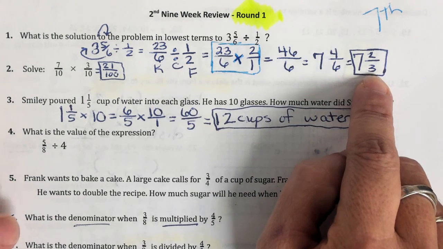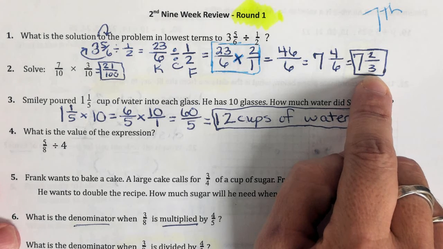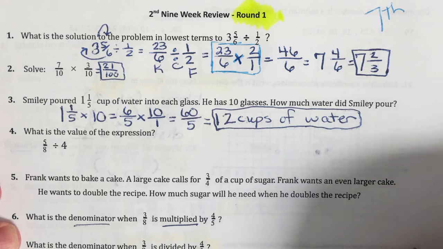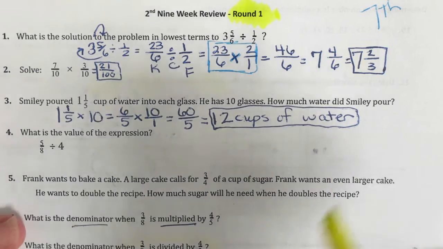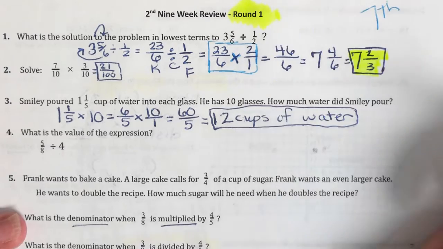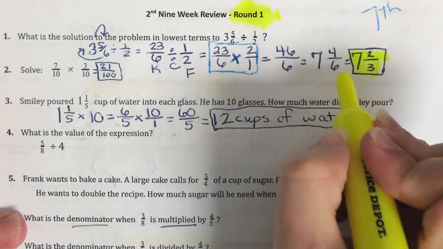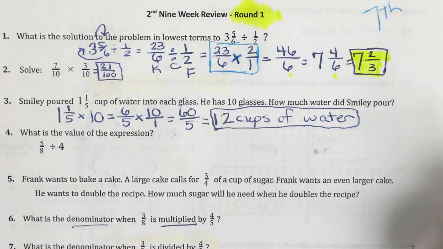My worry is this, and I'm going to give you little hints throughout this. I realize that this 9 weeks test is A, B, C, or D answer choices. But like I've always said, there are ways to trick you, okay? This is the answer. That is the only correct answer. If you choose this one or this one, it's incorrect because it's not in simplest form.